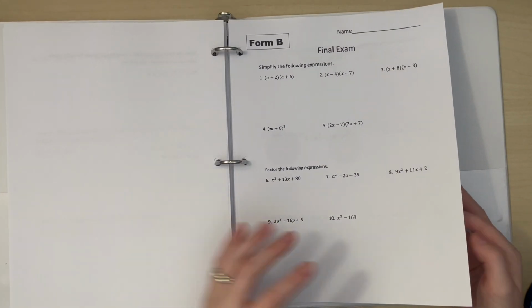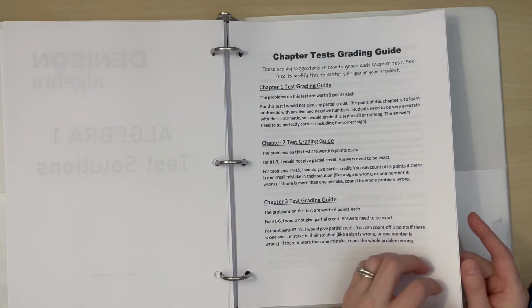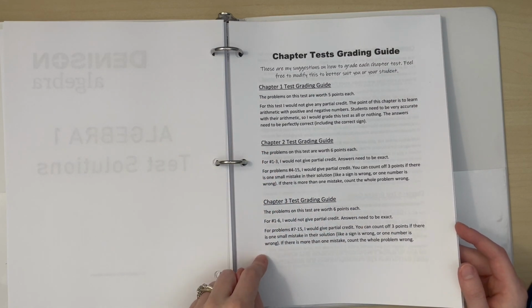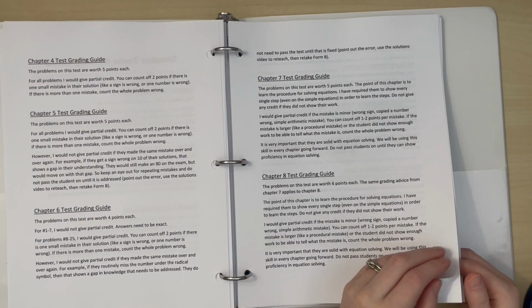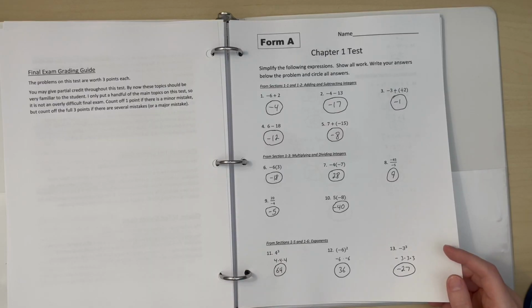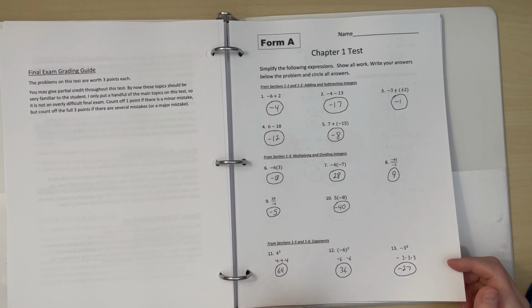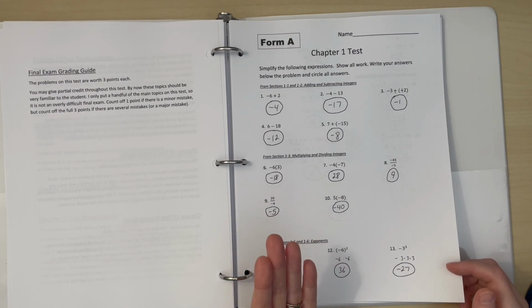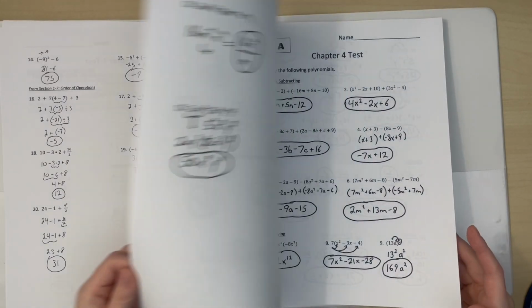Skipping to the middle here, there's the final exam. And then in the center are all the test solutions. It talks about the grading on each test, and each test may vary a bit based on how many problems are in there. Basically the same exact thing: the same way he does the solutions for the textbook is the same way he does the solutions for the tests themselves. Very easy to read, very easy to understand.